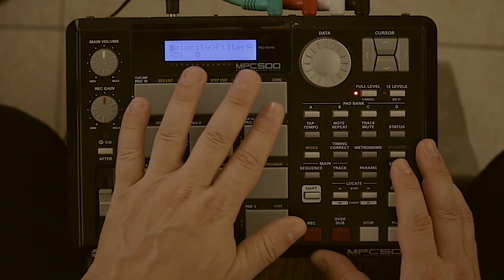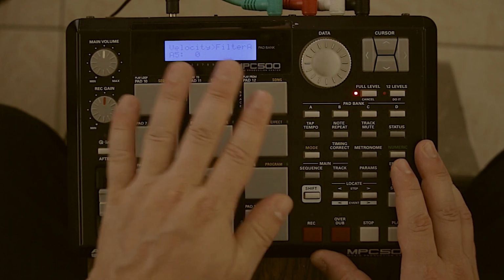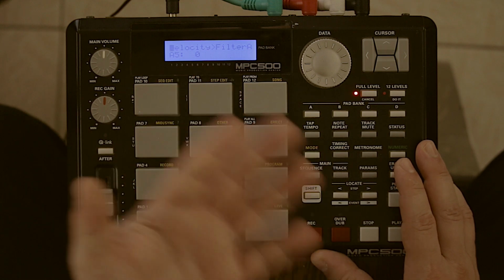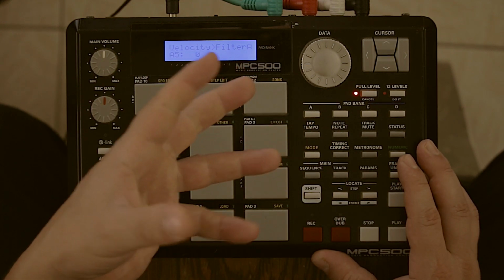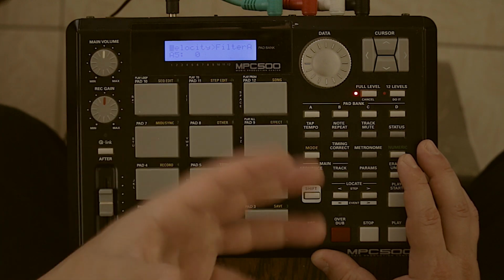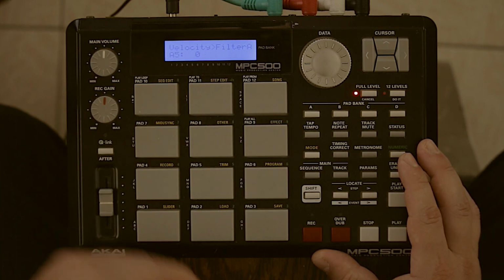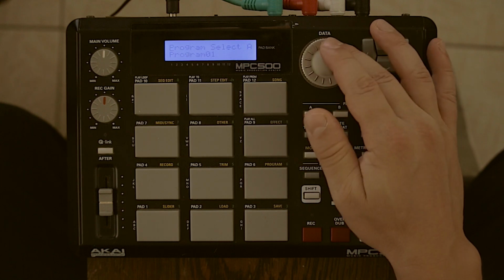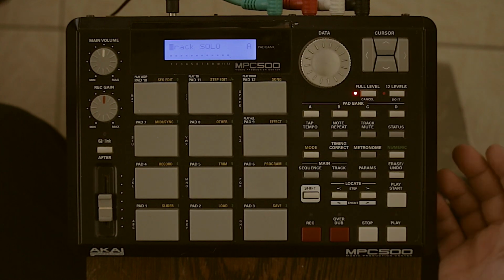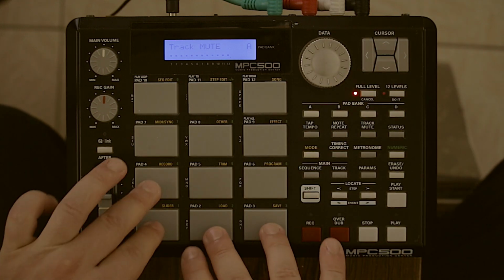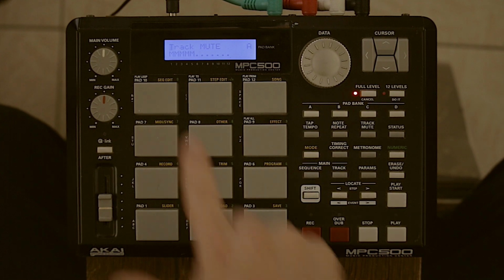I managed to open a program from here on my software, which means you can make something here, take it home, and open it up on your MPC Live or any of your new MPCs. So that's pretty cool. That's it. I mean, there isn't much to this, to be honest. It's all very basic. You got your track mutes right there, and you can mute everything.